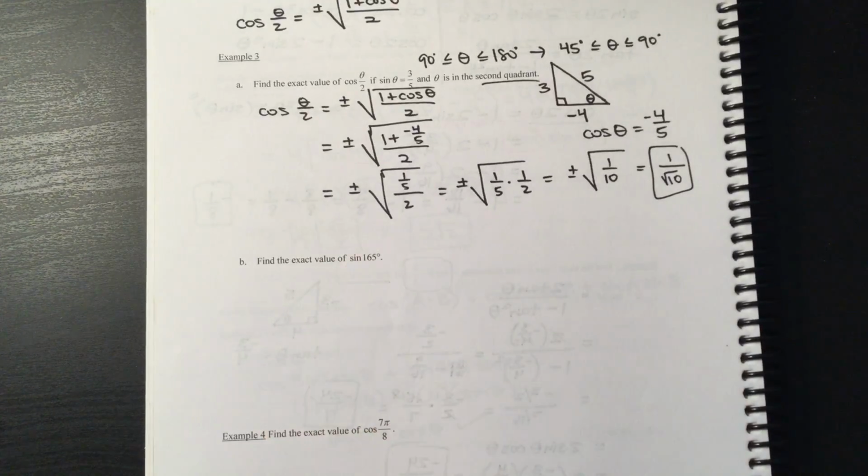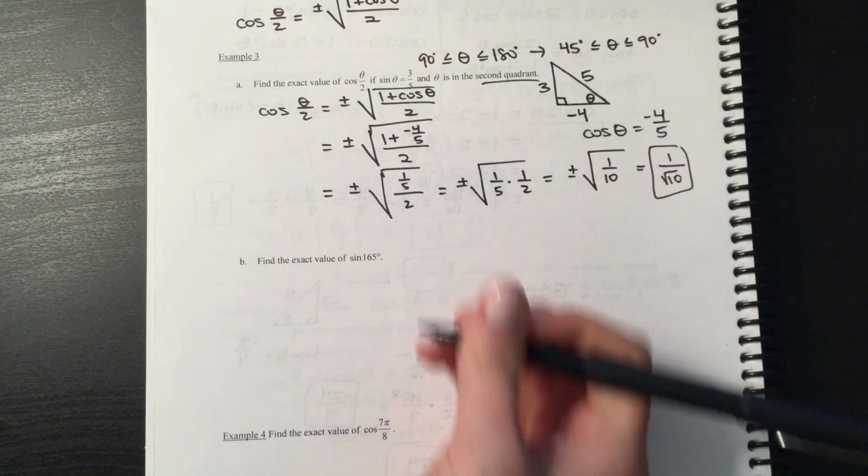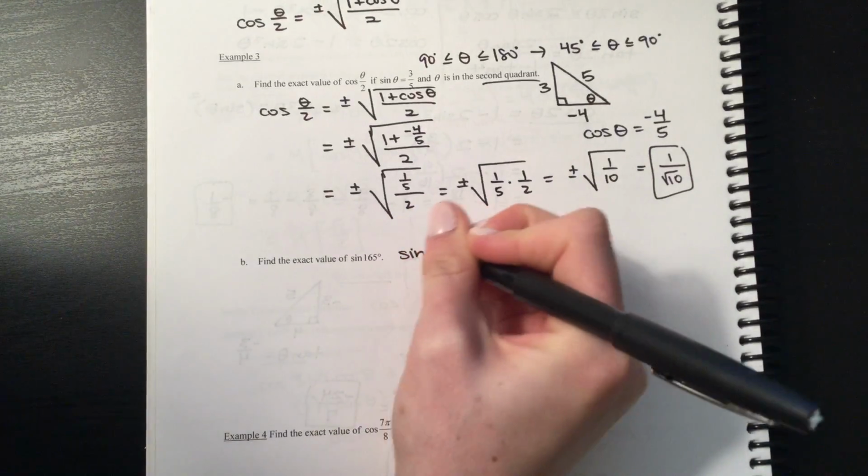Okay, we're going to do something a little bit different with these. Find the exact value of the sine of 165. So 165 is half of 330. So we can write it like this.